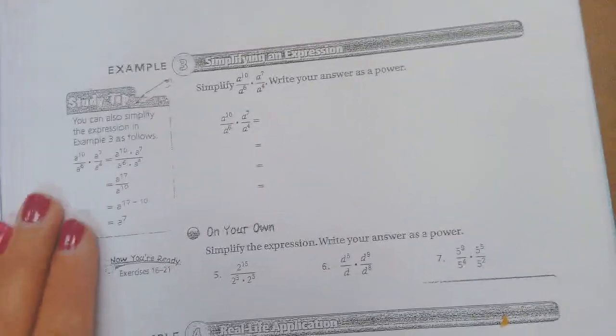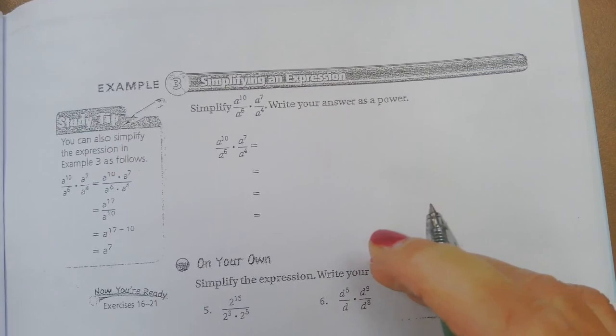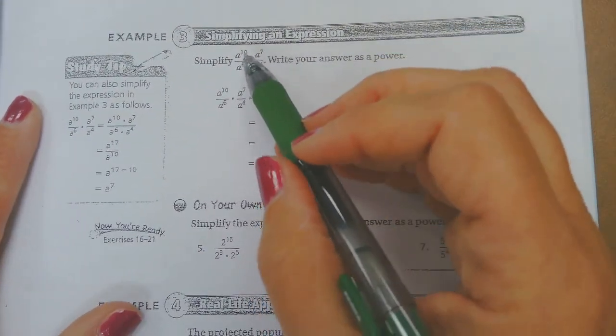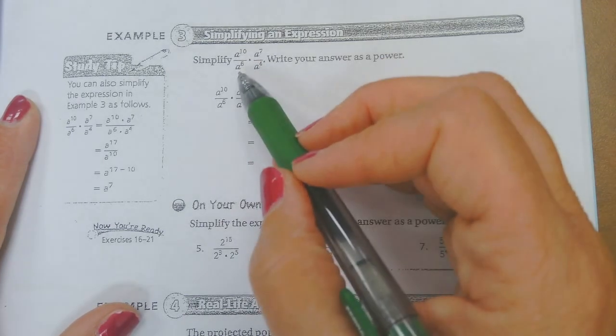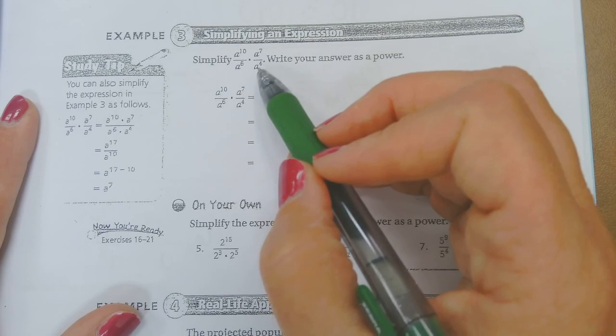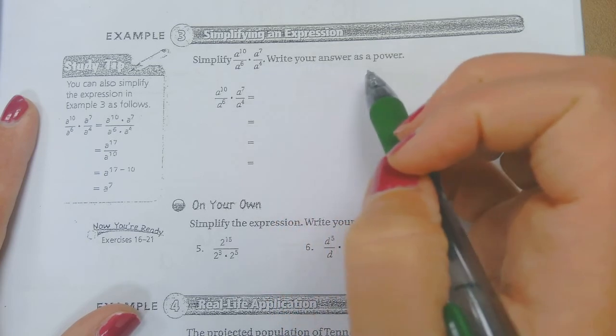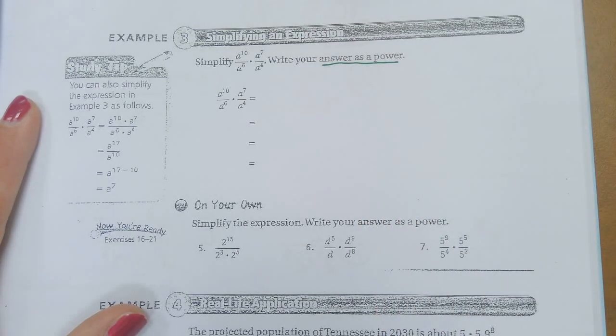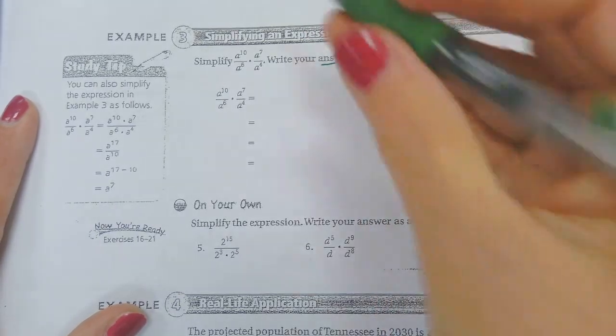Okay, so for this one, we're going to simplify this. We have a couple different things. 8 to the 10th power over 8 to the 6th times 8 to the 7th power over 8 to the 4th. Write your answers as a power. That's important, so you've got to read that. It didn't ask you to finish it out. It asked you to write it as a power.